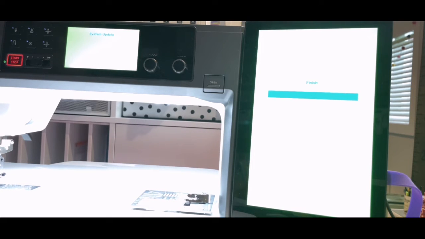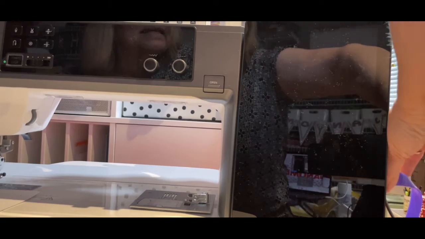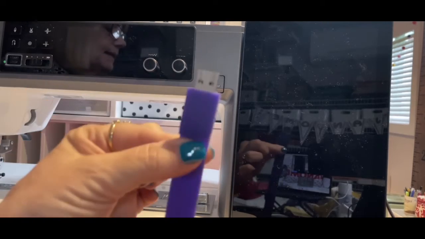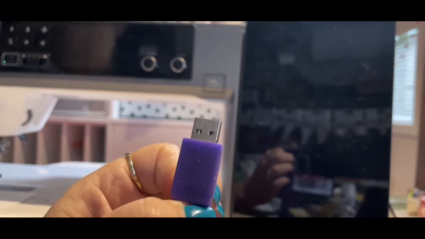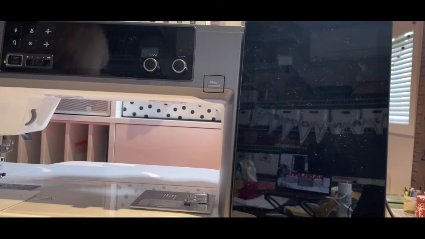After it says finish, I can go ahead and turn off my machine, and then take out my USB stick that has the update on it. I don't need this anymore, so I can delete the update zip file, all that stuff, from my computer. I don't need it again. If you delete it, it's great because then you don't confuse it if we have another update. So please delete that from your computer and from your USB stick, and then you can go from there.